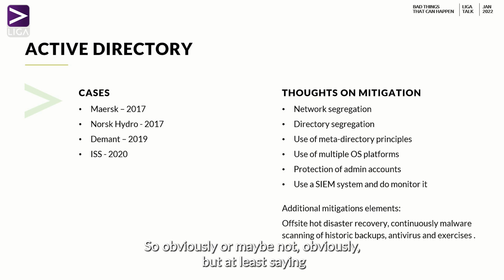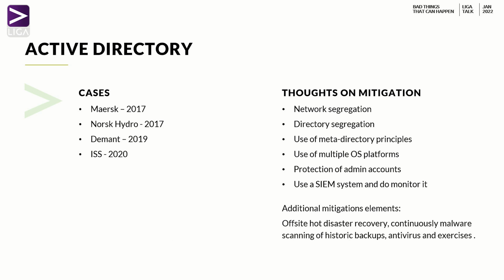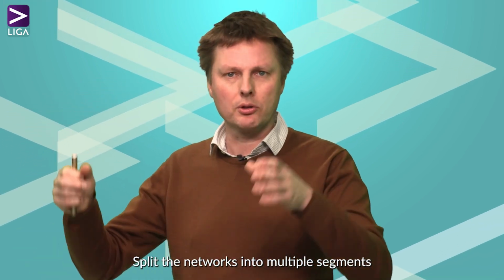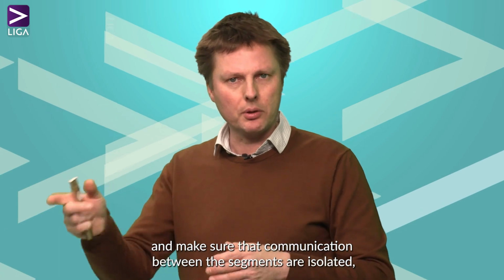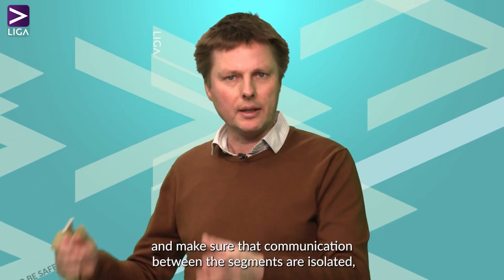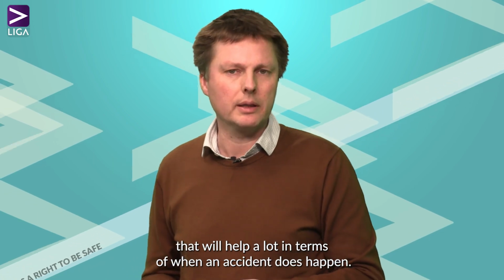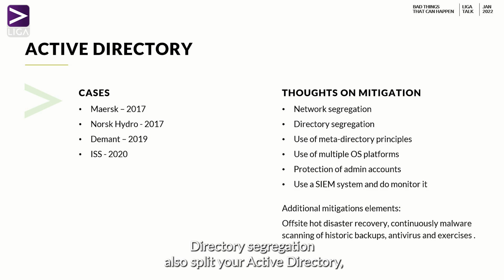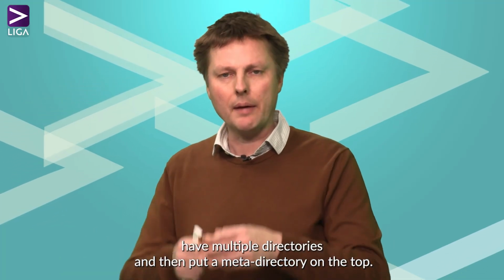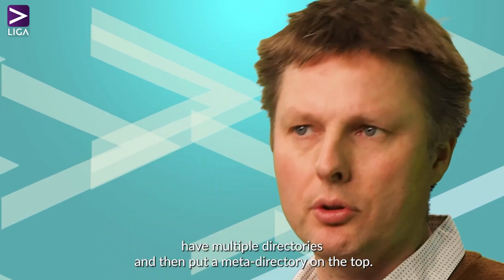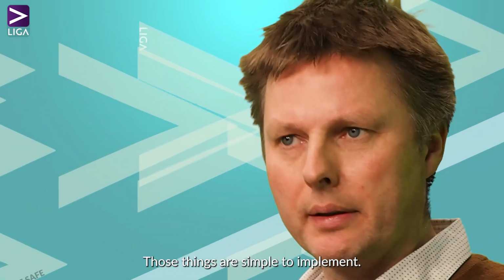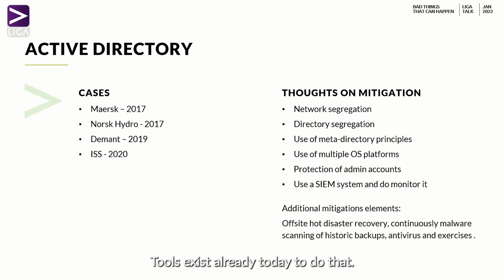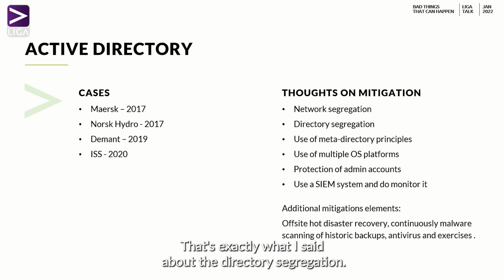So obviously, and maybe not obviously, but at least saying it straight on: network segregation. Split the networks into multiple segments and make sure that communication between the segments is isolated. That will help you a lot when an accident happens. Directory segregation: also split your Active Directory. Have multiple directories and then put a meta directory on top. Those things are simple to implement. Tools exist already today to do that. Use meta directory principles. That's exactly what I said about directory segregation.